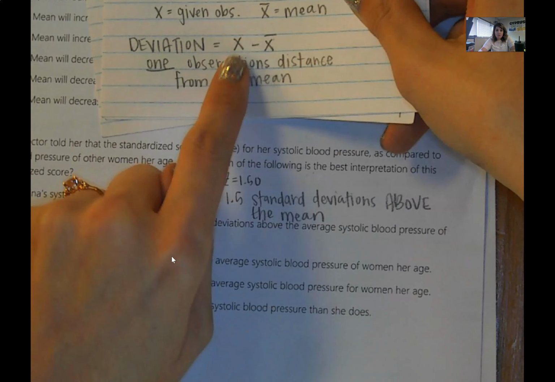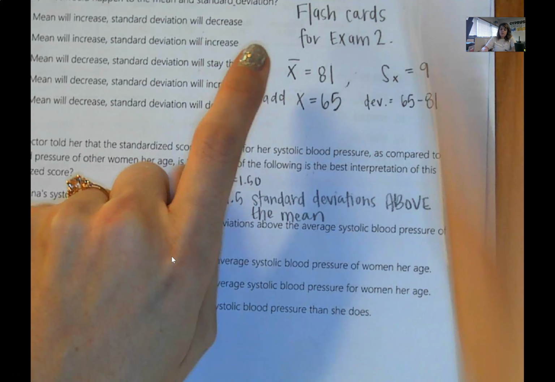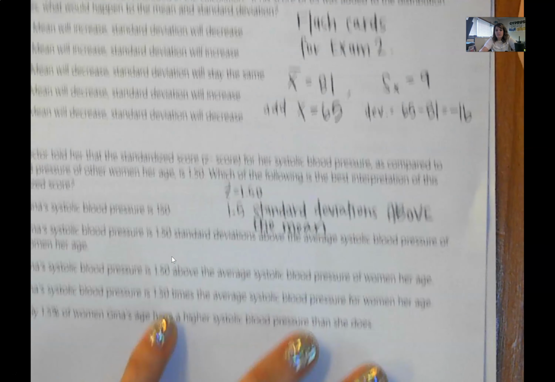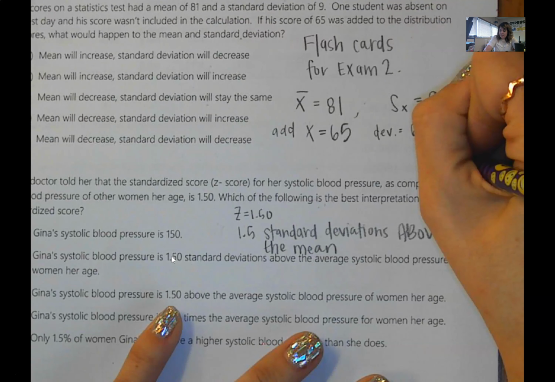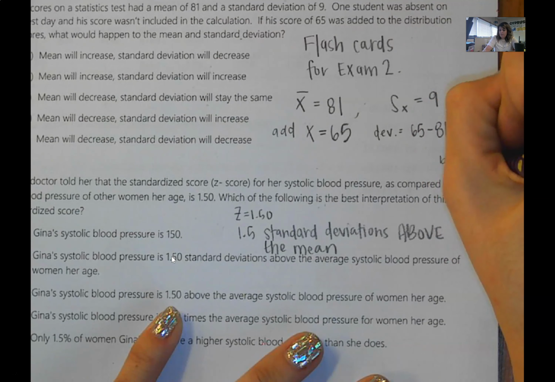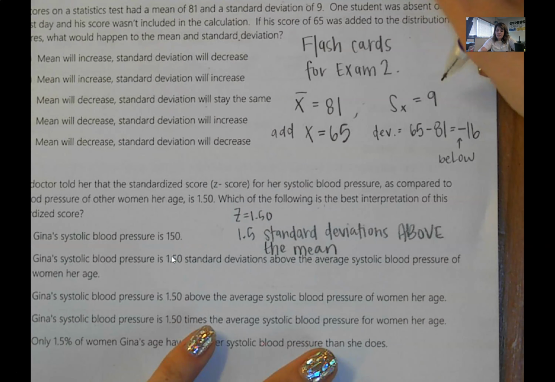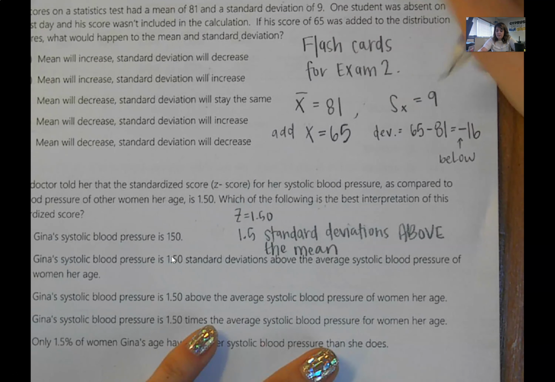The given observation, subtract the mean. So I get a deviation for this point of negative 16. This negative is just telling us that it's below the mean. So my standard deviation is 9 away from the mean. It can be 9 above or 9 below. The deviation of this particular point is 16 below.